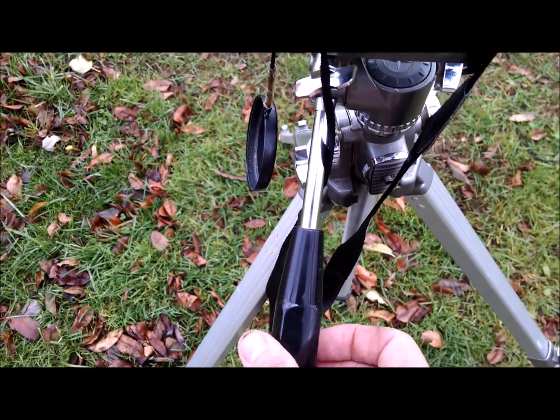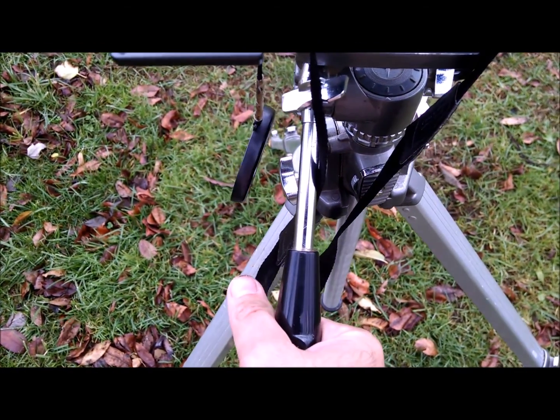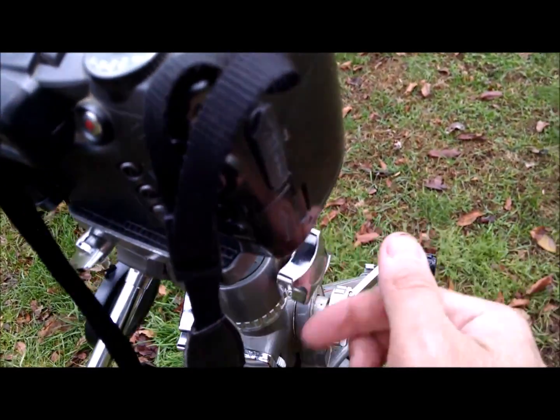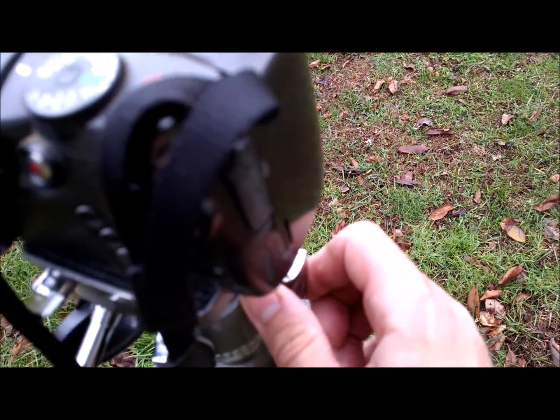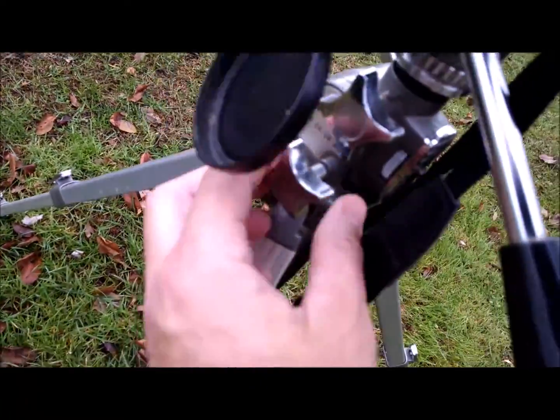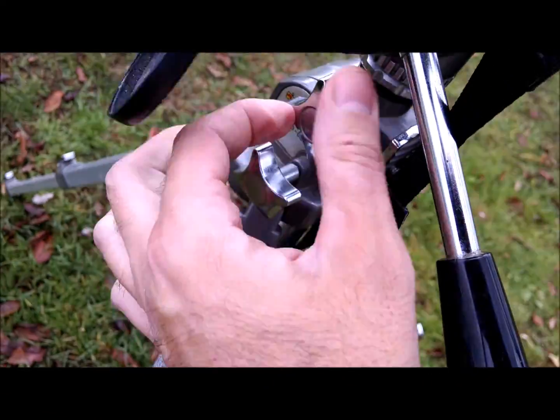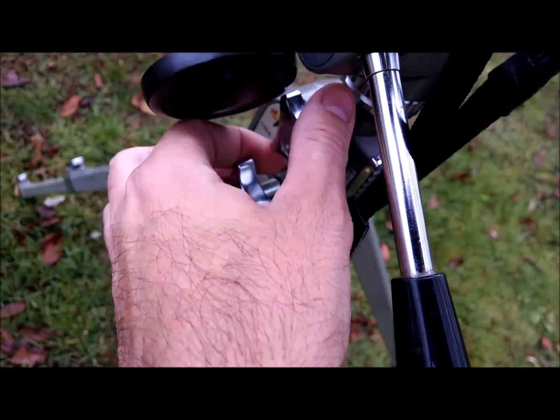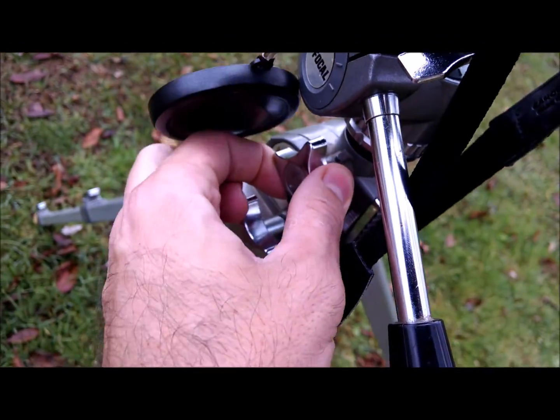So after you do that though, you want to tighten everything back up because you don't want the camera to move. Once everything's tightened, I always check all the knobs to make sure they're tight.